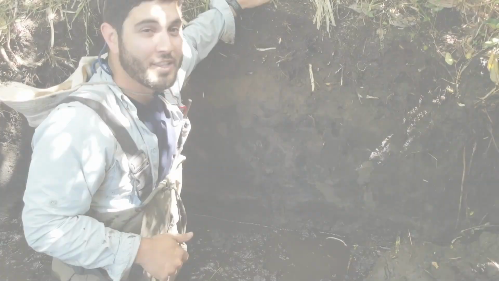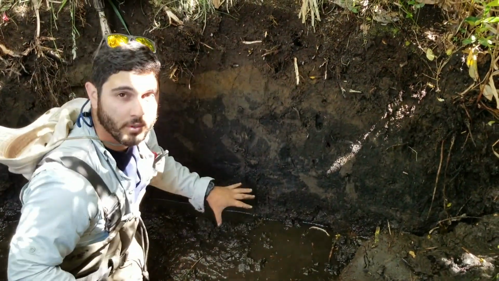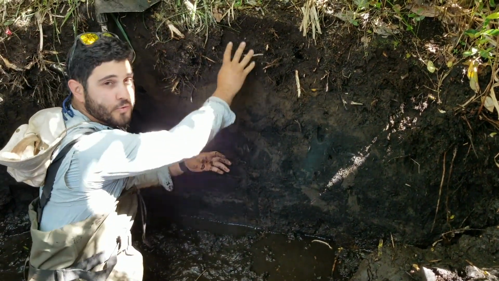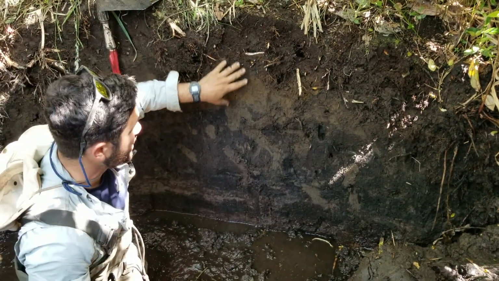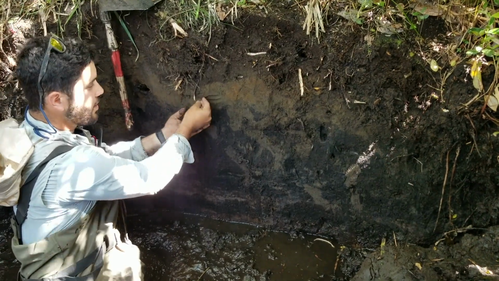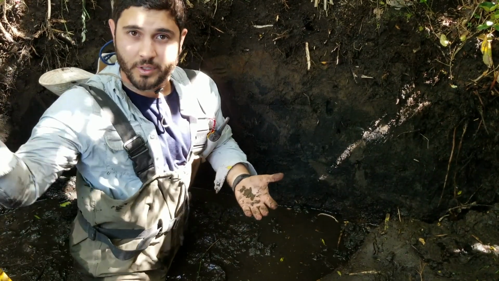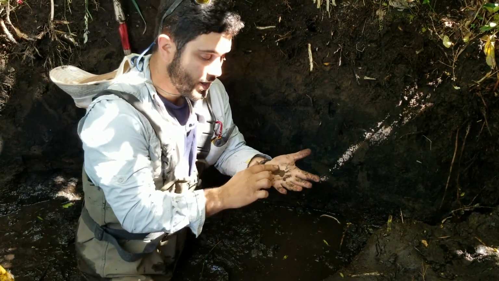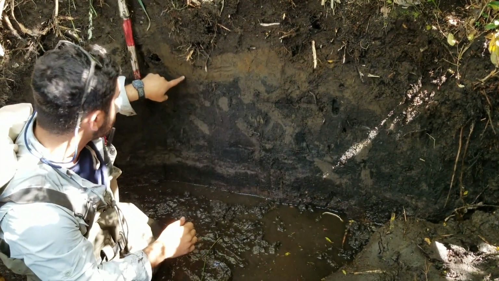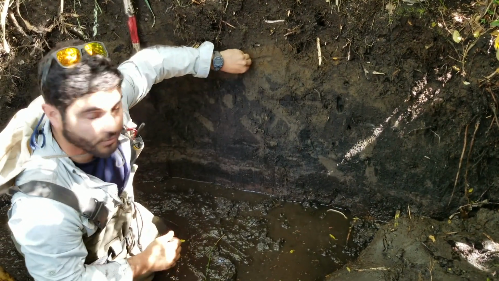So here we are actually in the pit. You can see here the thick soil in the forest. You can see the topsoil right here, really organic, and you can see this clean sand, which is the tsunami deposit. And as you can see, it has very similar characteristics to the sand that we found on the beach. Medium size, very clean. You have a very sharp contact below. It's like an erosional contact, and you can see that it's very similar.